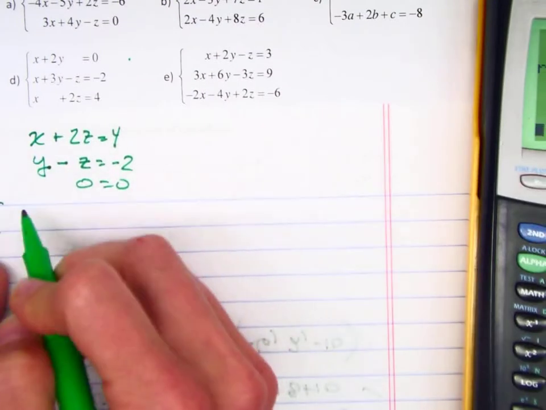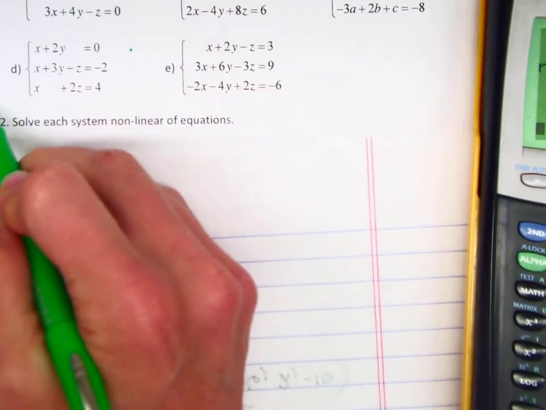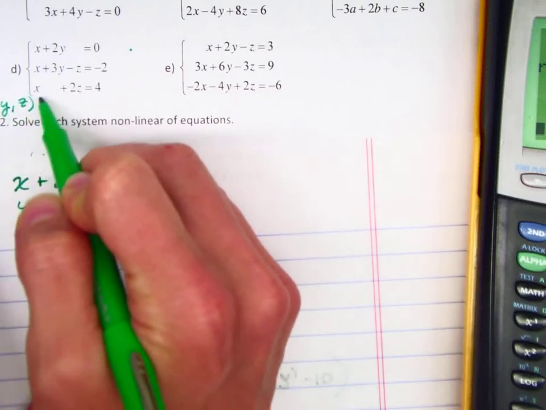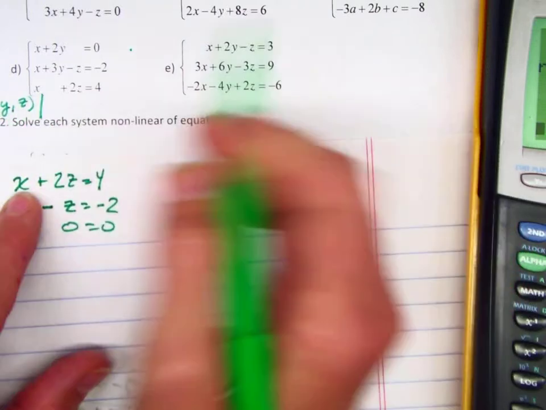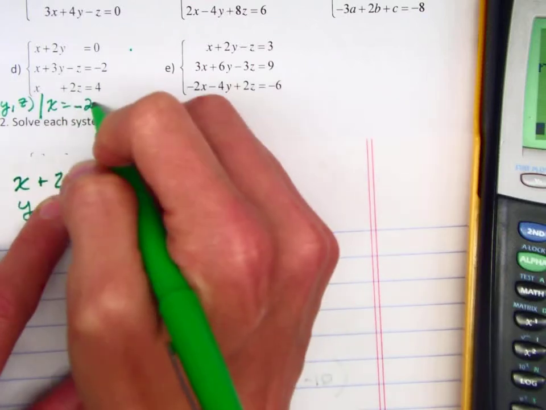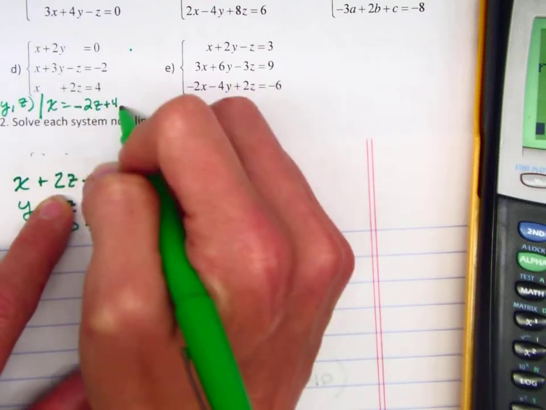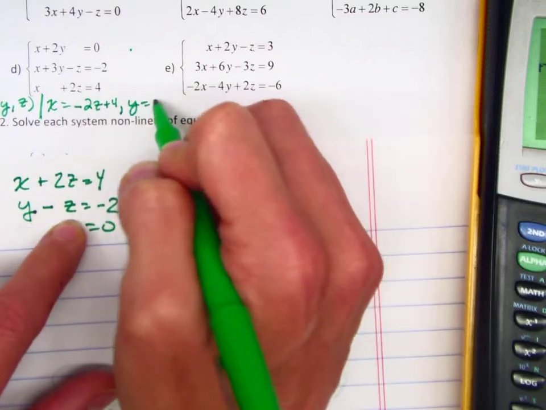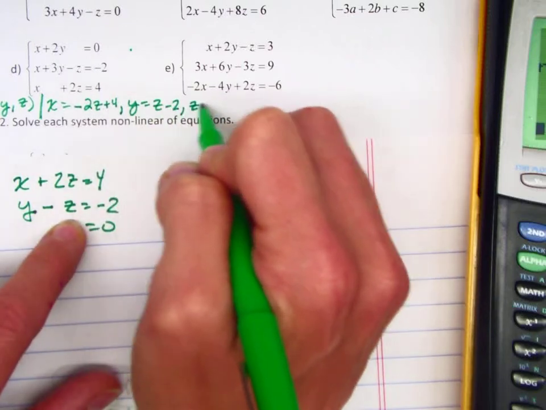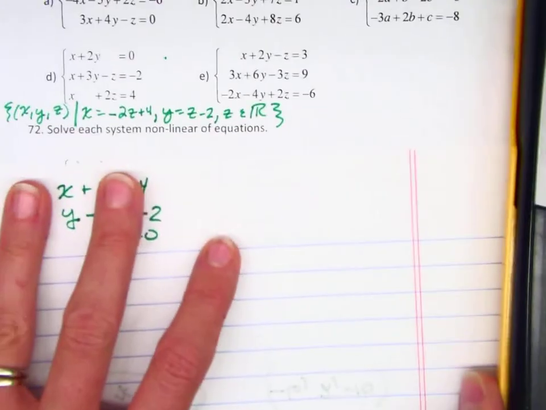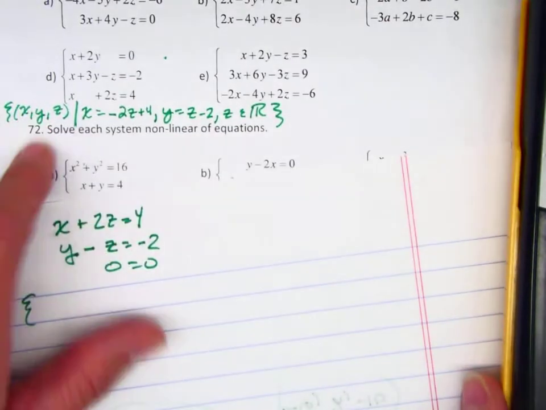So the solution is all the ordered triples x, y, z, such that I solve for x: subtract 2z from both sides, so negative 2z plus 4. Now I solve for y, so I add z to both sides, z minus 2, and then z is just all real numbers. So there's your set notation for infinitely many ordered triples.